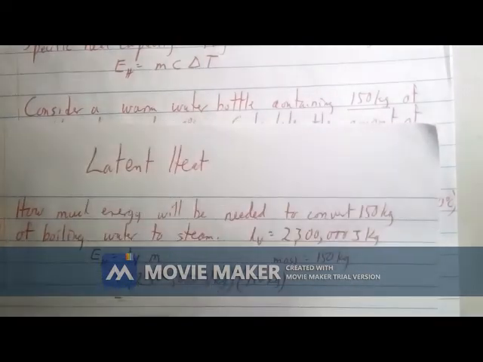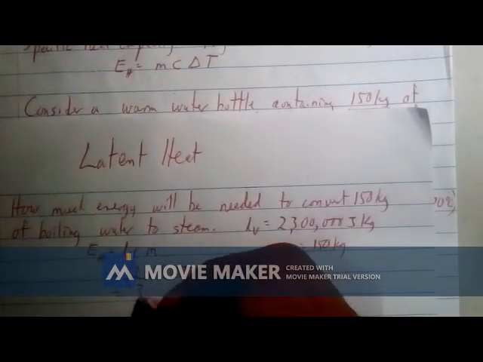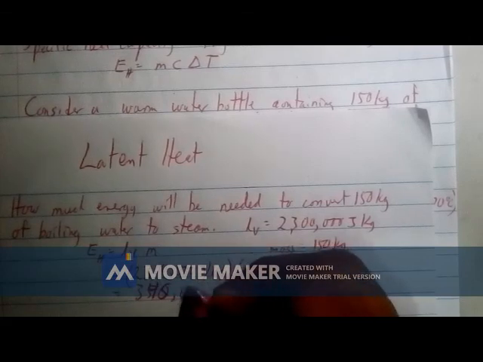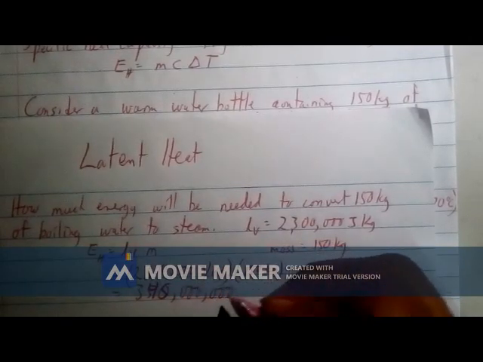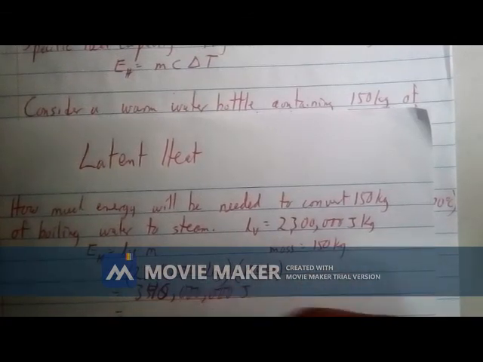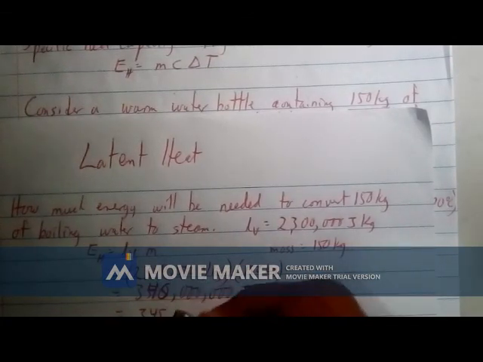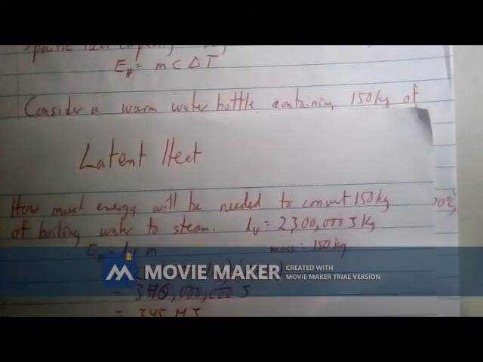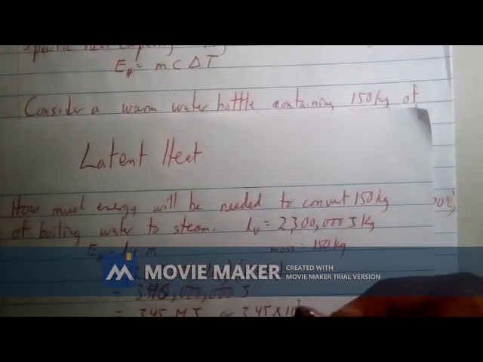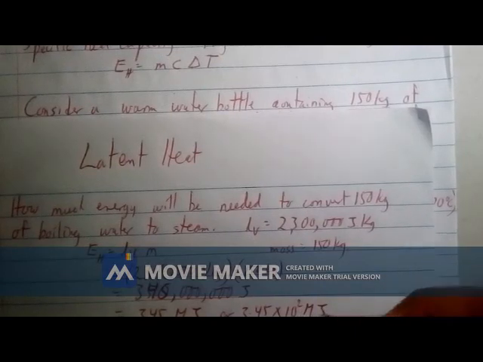Let me write that down on our paper: 345000000 joules, or 345 megajoules, or 3.45 times 10 to the second power megajoules.